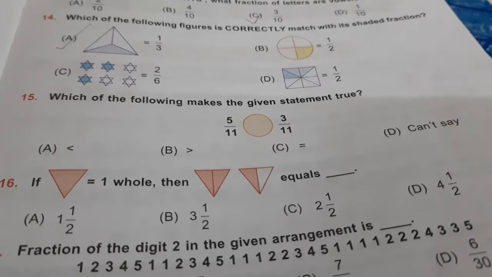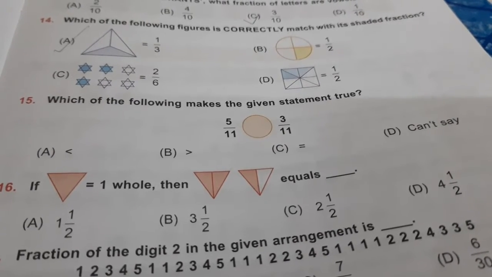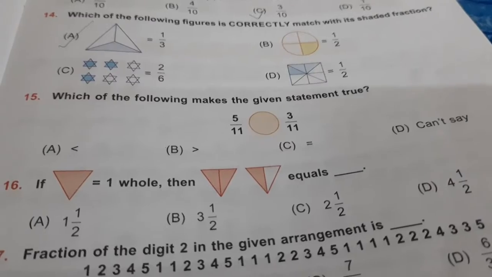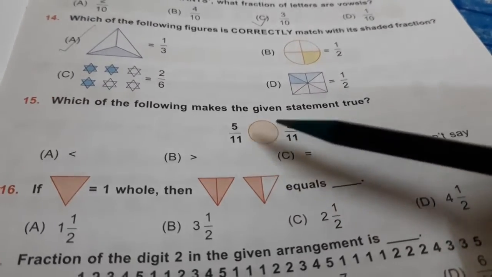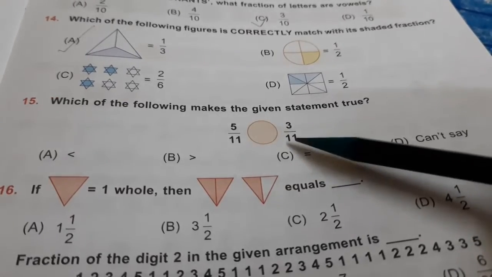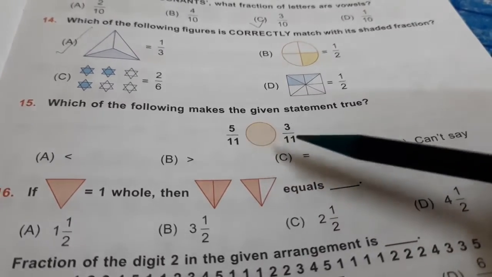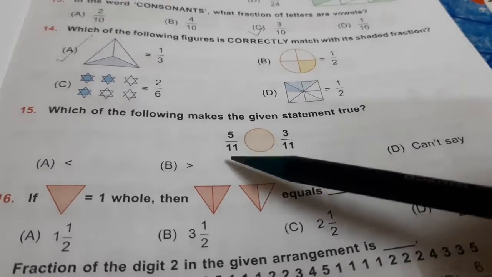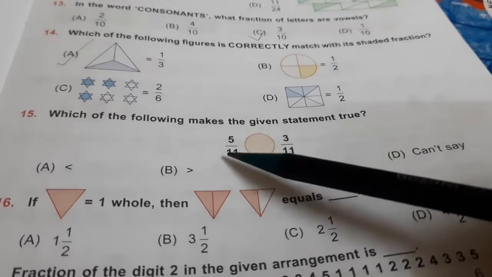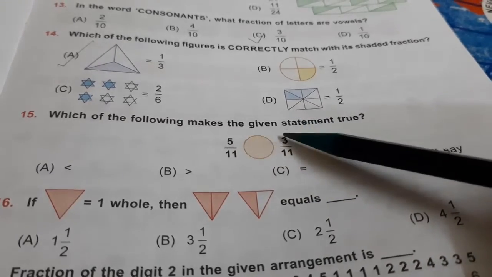Moving on to the next question. Question number 15. Which of the following makes the given statement true? So we have given 5/11. We have to compare 5/11 and 3/11. In both the fractions, the denominator is the same, which is 11. So then we just have to look at the numerator.